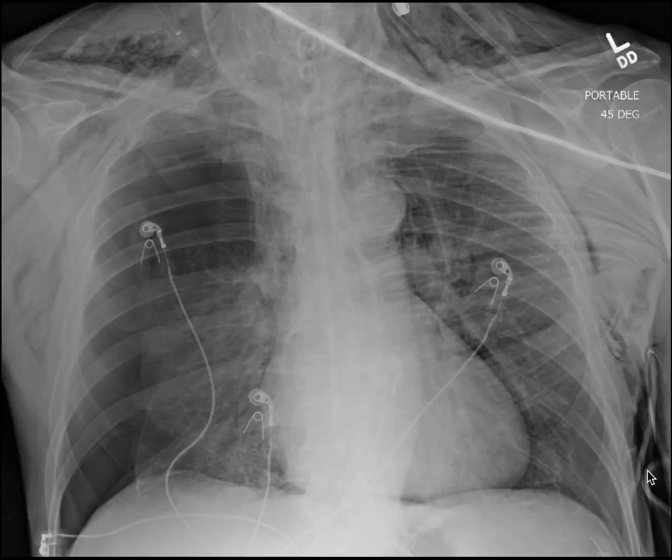as well. This tubing here is likely IV tubing related to a left upper extremity IV, and this tubing coming straight down and then going off the screen here is an NG tube that appears to be headed towards the stomach.